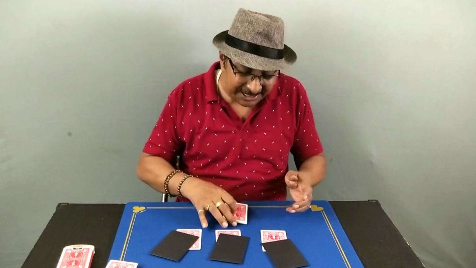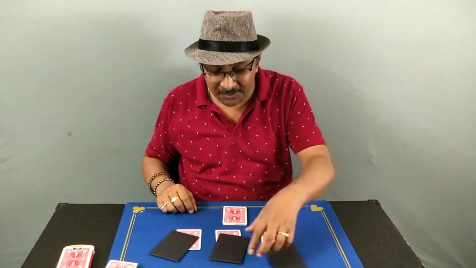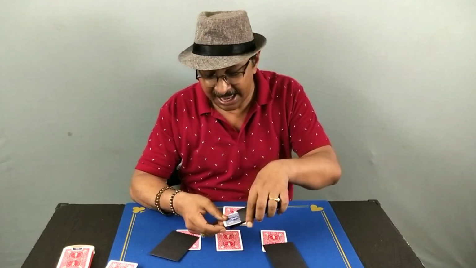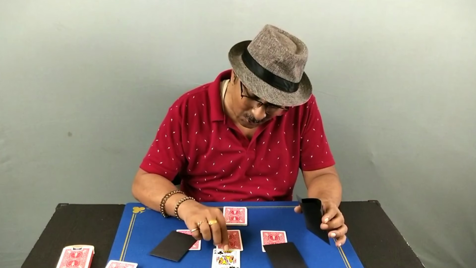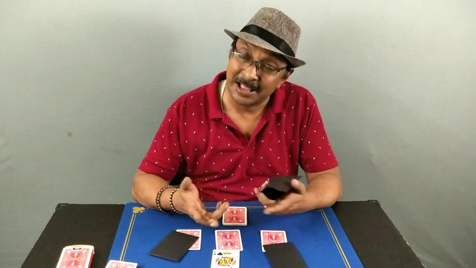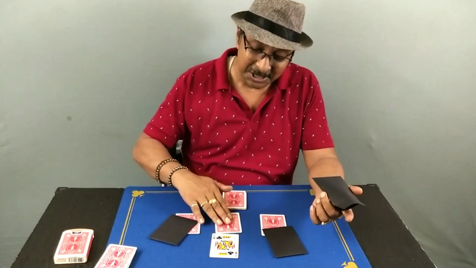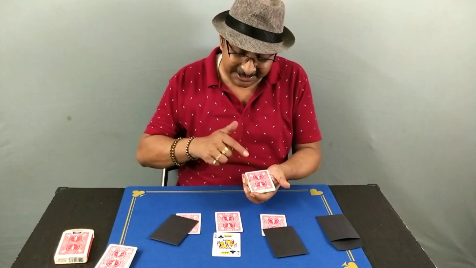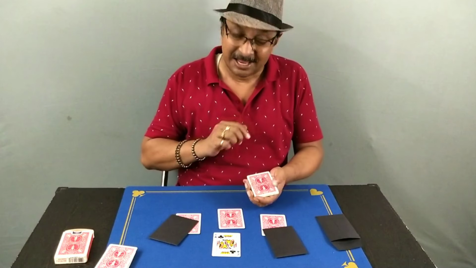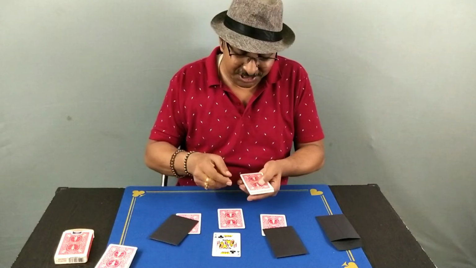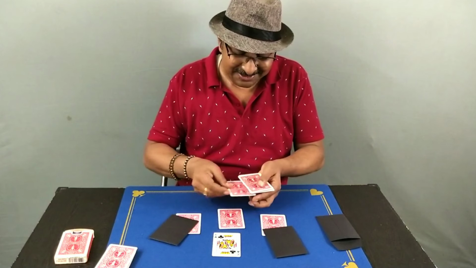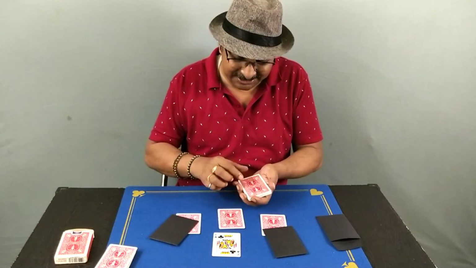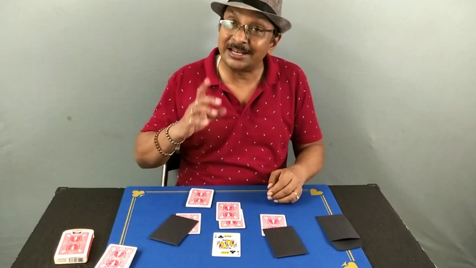Now you say, let us see what is inside these envelopes. Now first you have to open the highest value one. So you just open this, and here is the king. Now you say, oh, there is a king, and I told you the king is 13. So the value of king is 13, and there is nothing inside. So what we are going to do is take the 13th card and place it on top of this card. So 1, 2, 3, 4, 5, 6, 7, 8, 9, 10, 11, 12, and the 13th card goes on top of this.